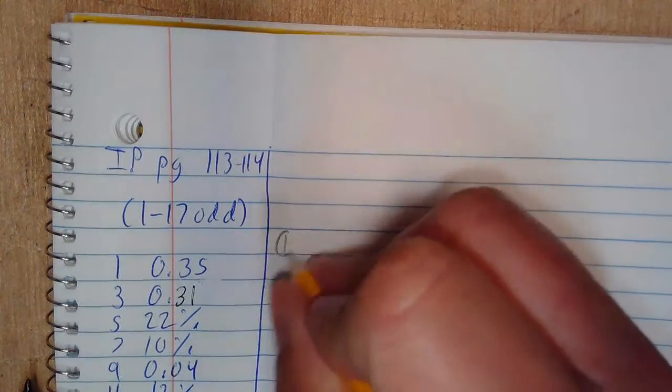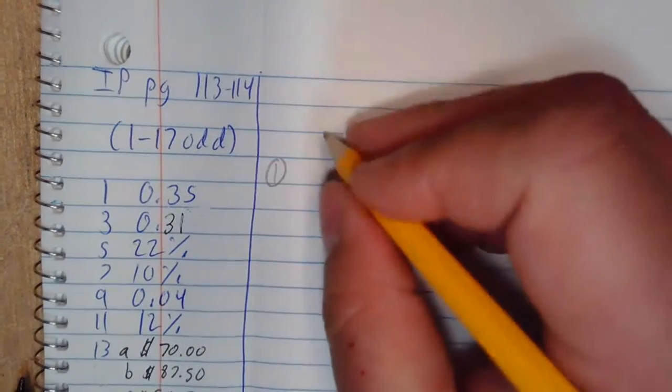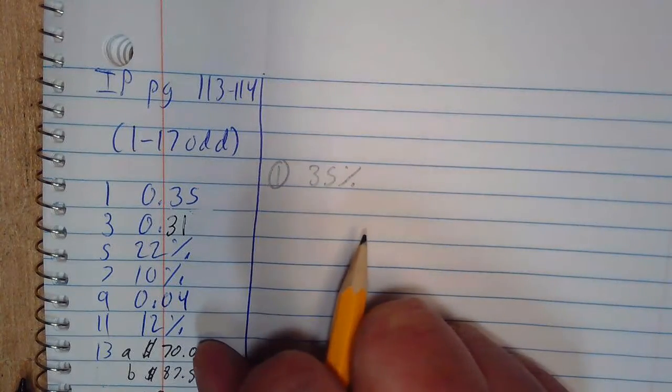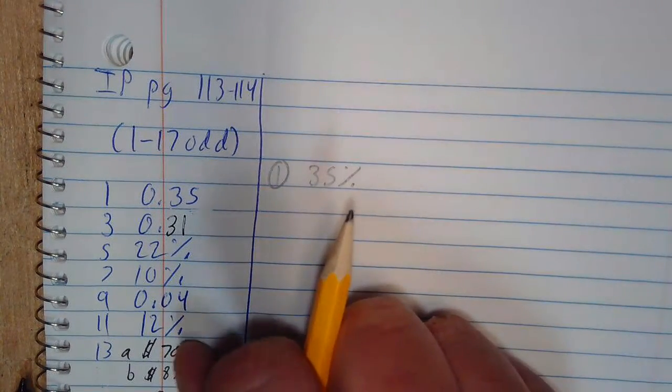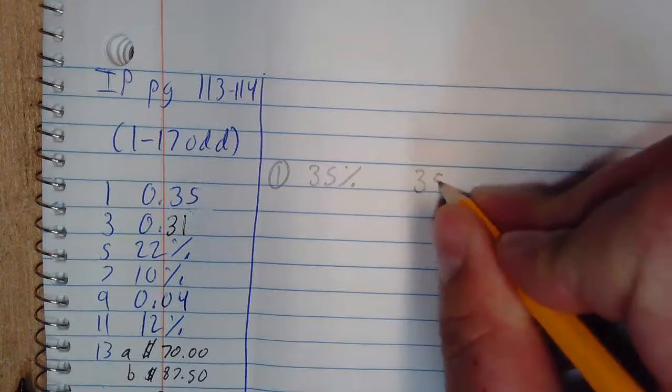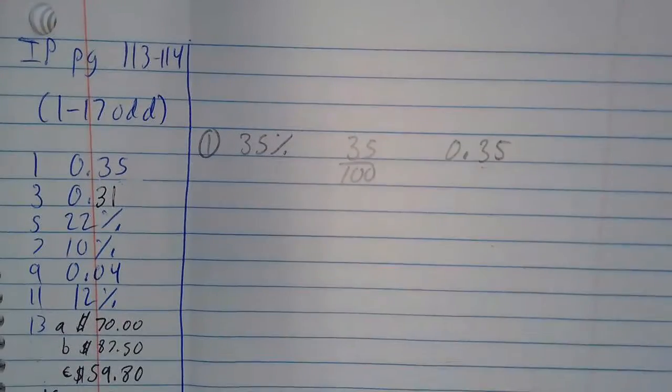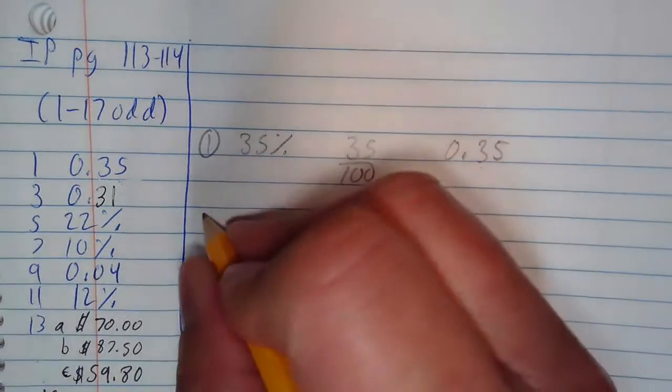We start with the obvious, number 1. We have a percentage. We have 35%. And it says write each percent as a decimal. Okay, not bad. 35% is 35 hundredths, or 0.35. Again, 2 zeros, 2 place values. Tenths, hundredths. And it could be that easy, and it should be that easy. All right, number 3.